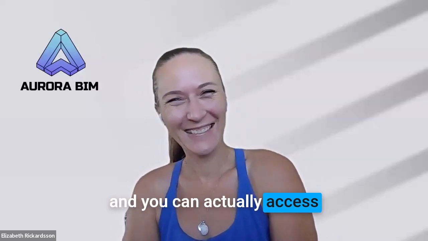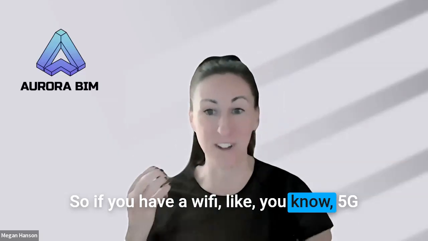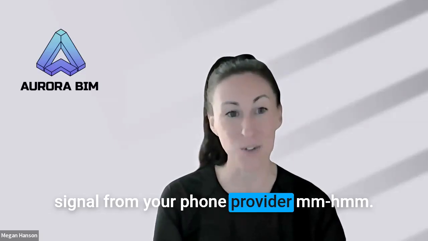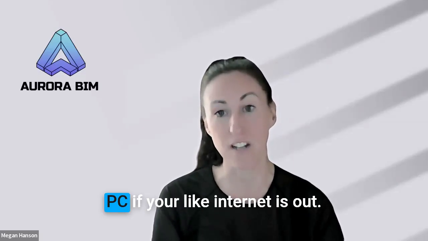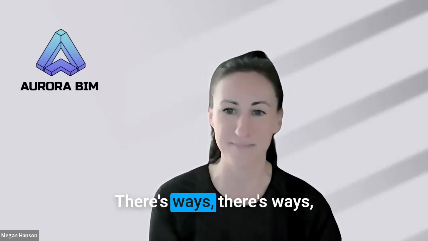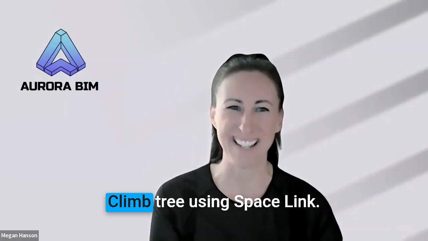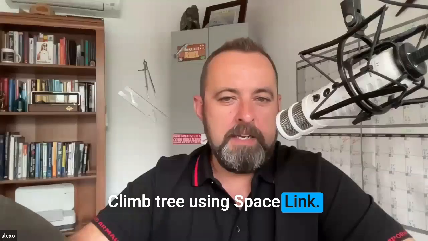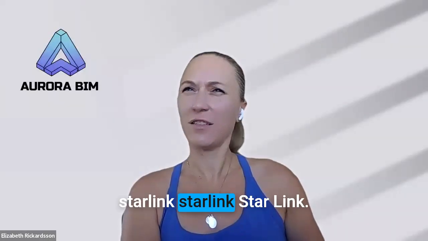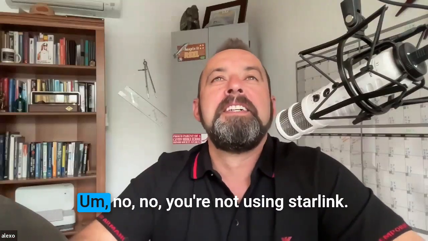And you can actually access these things from your phone. So if you have a Wi-Fi or 5G signal from your phone provider, you could still get to your Cloud PC if your internet is out. And you could also tether to your computer and use that too. Sure, there's ways. Or you can climb a tree. Or are you using Starlink? Starlink, yeah. No, SpaceLink sounds better.